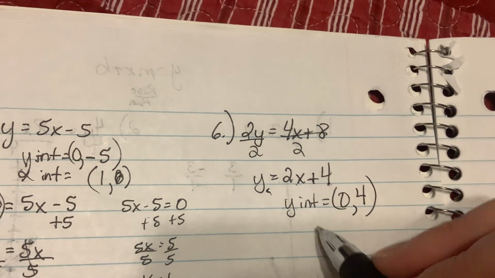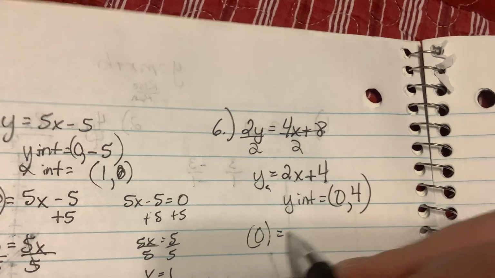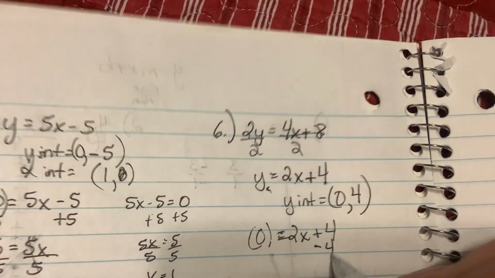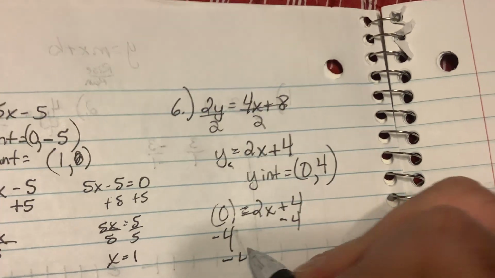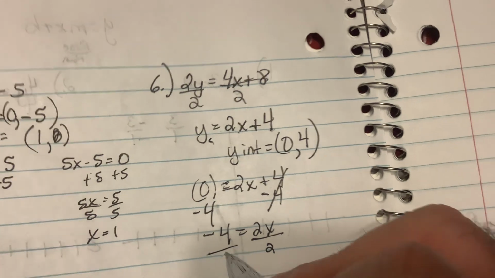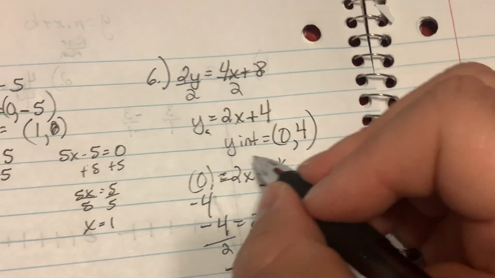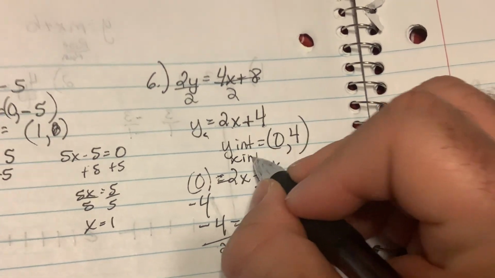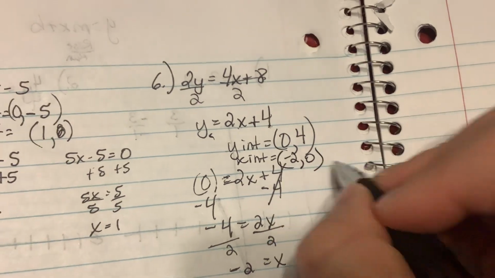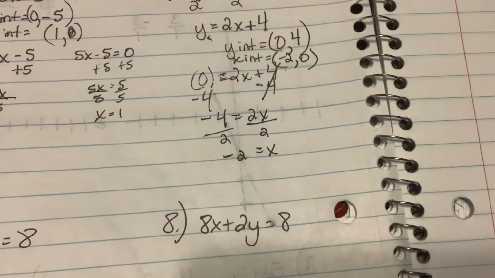You just identify it. It's right there. It's 4. Now, to find the x, I'm going to put in 0 for y and solve for x. So I'm going to move the 4 over. Negative 4 equals 2x. I'm going to divide by 2. And negative 2 equals x. So that means my x-intercept is negative 2, 0. When y is 0, x is negative 2.